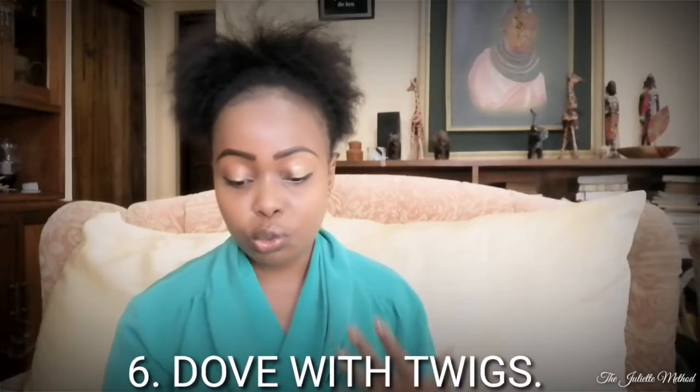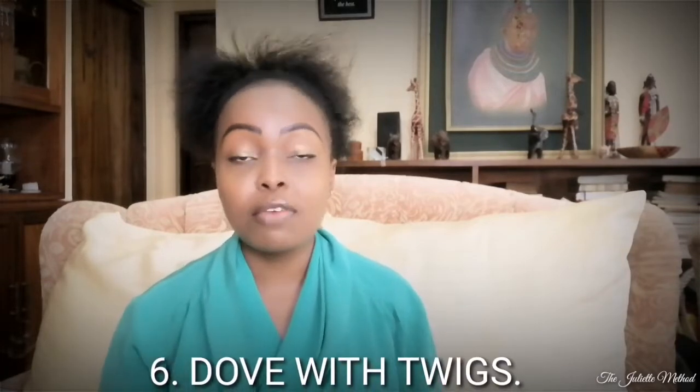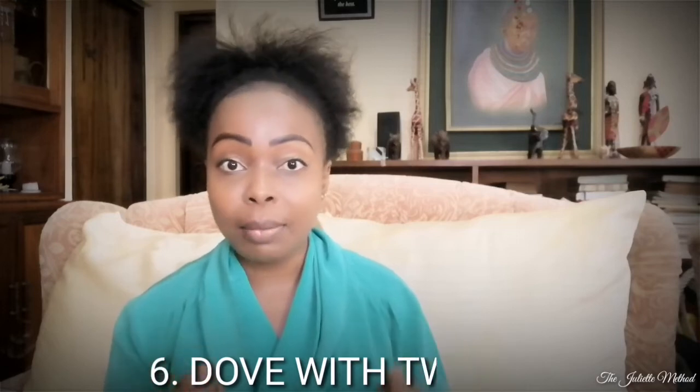The 6th feature is dove with twigs. There's a dove with twigs. If you look at it as well under some light, you will see a dove with twigs. You know, like the feature of peace, the symbol of peace. A dove with some twigs on its beak. So that is the 6th feature.